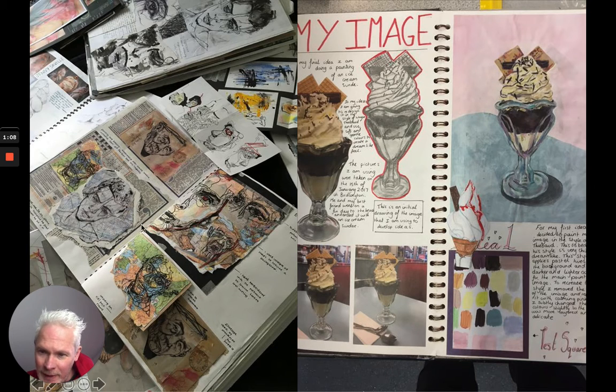Lots of fluid styles, mixed media, drawing. You can see there's lots of studies working towards maybe what that final piece looked like. They incorporated their artists, they're experimenting. There's lots going on.